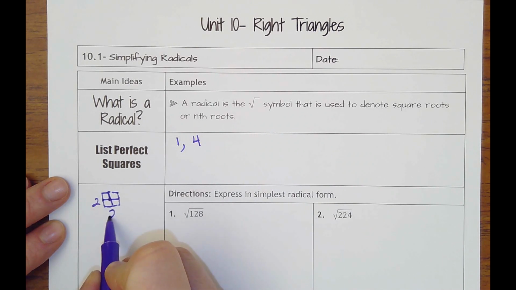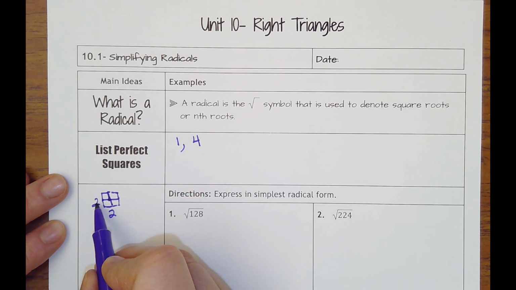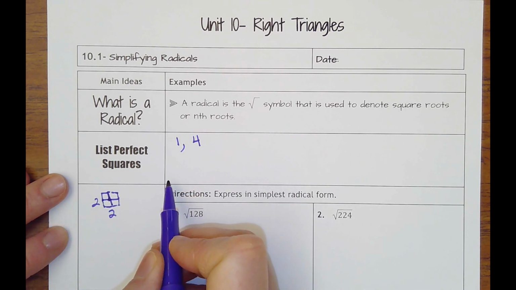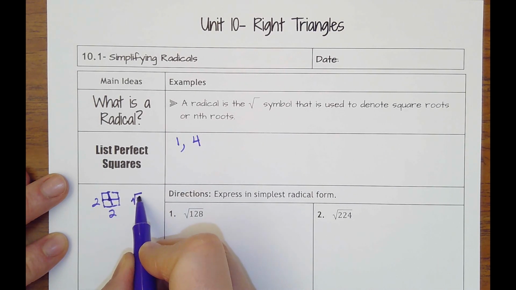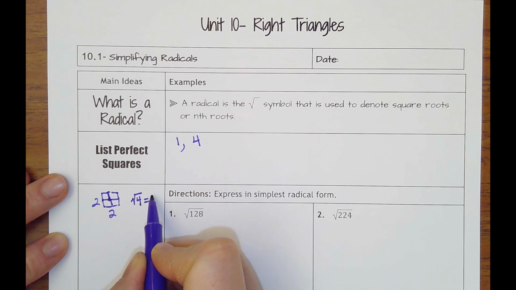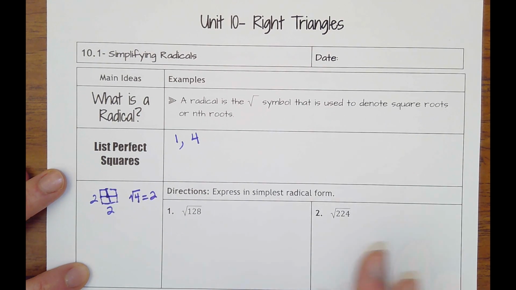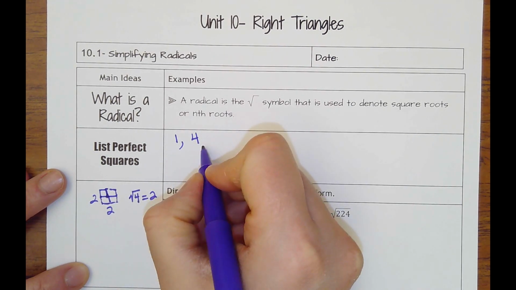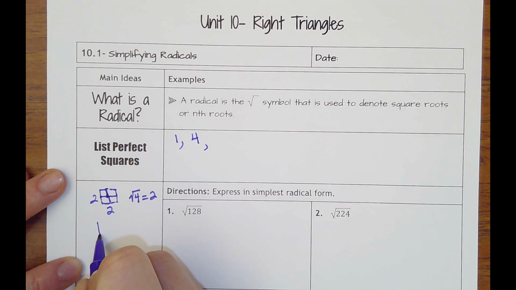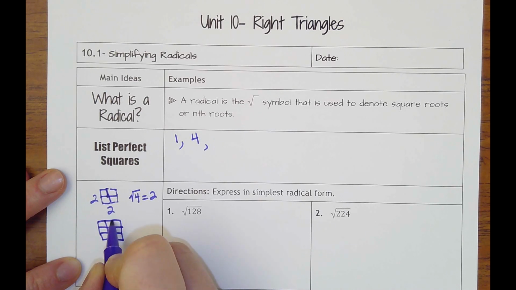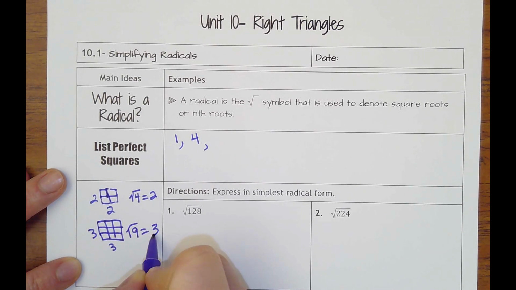So you're basically trying to figure out what are numbers that when you multiply them by themselves, they make that number. We're saying then the square root of 4 would mean what number times itself makes 4 is 2. And so these are actually on the top row of my back wall. So the next one would be having like a 3 by 3 square. And 3 times 3 would be 9. So the square root of 9 is 3.